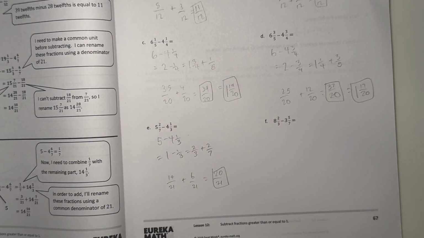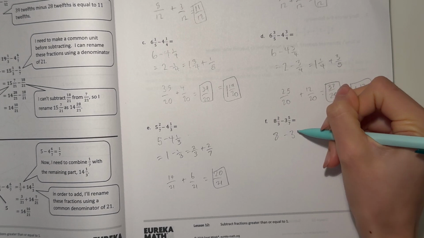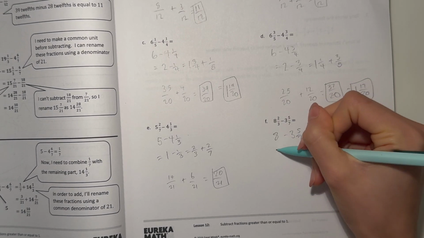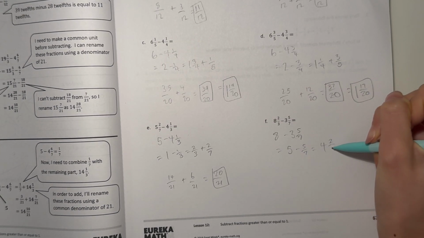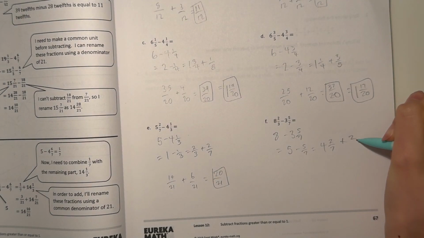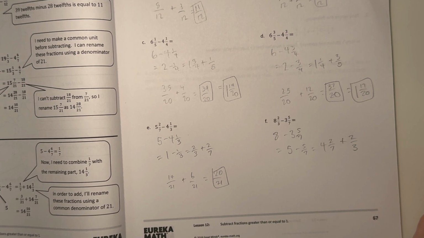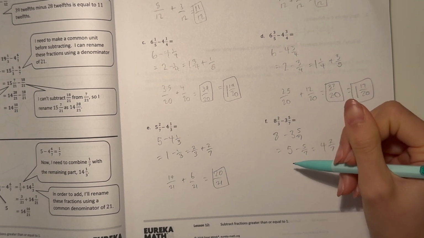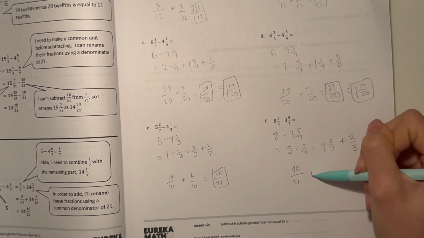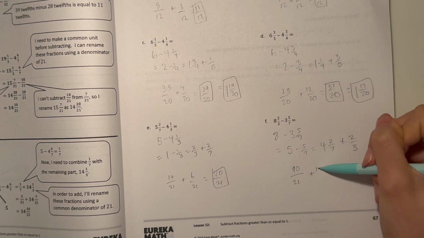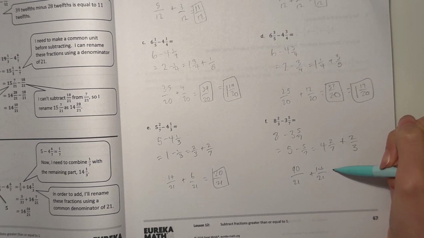And F, 8 2/3 minus 3 5/7. So 8 minus 3 5/7. 8 minus 3 is 5, minus 5/7, which is 4 and 2/7. Plus that 2/3 from earlier. 4 and 2/7 is basically 30 over 7. So 30 over 7 times 3, 30 times 3 is 90 over 21. Plus 2/3 times 7 is 14 over 21.